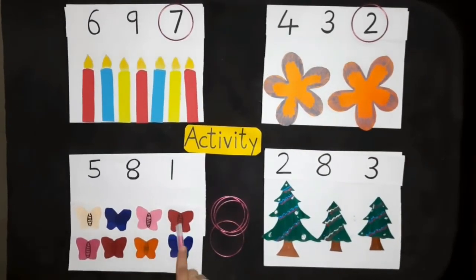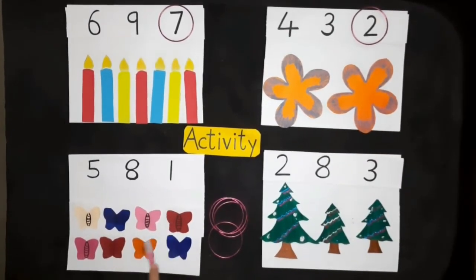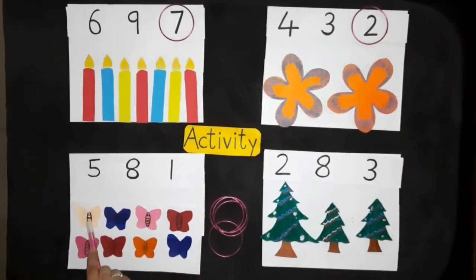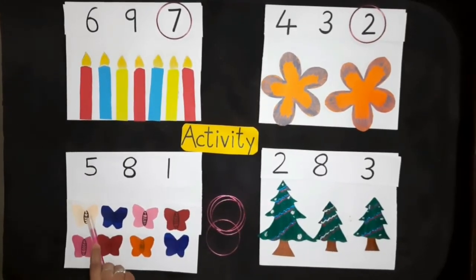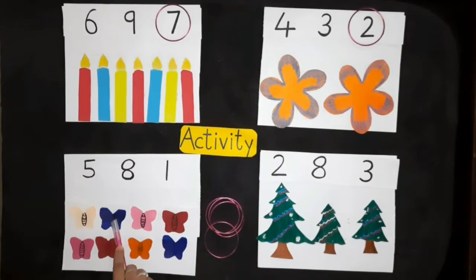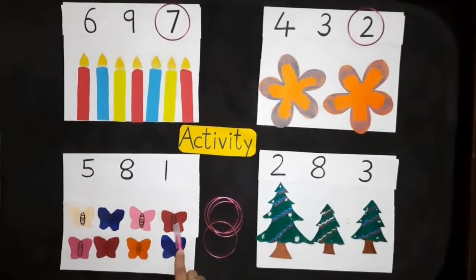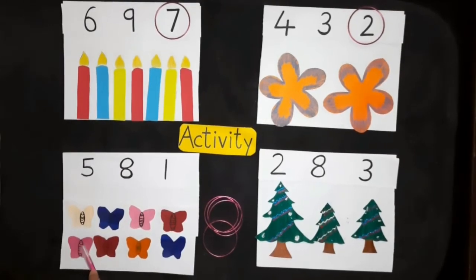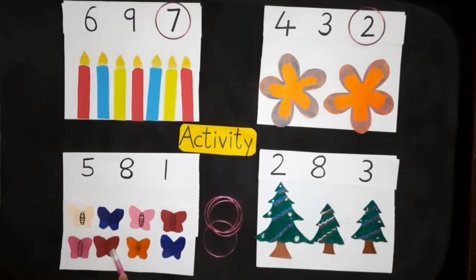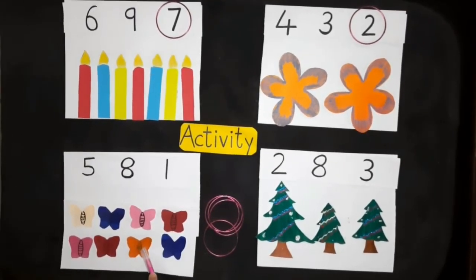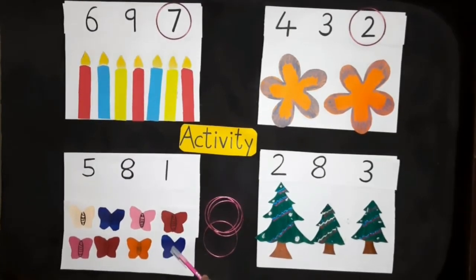Now, we will count, children, butterflies. Let's begin. 1, 2, 3, 4, 5, 6, 7, 8.